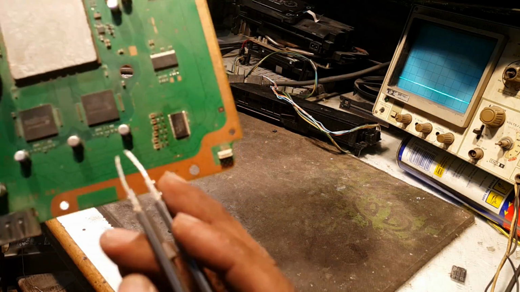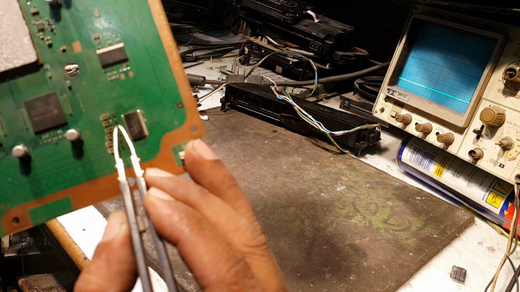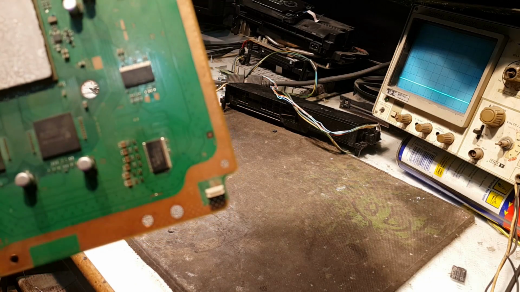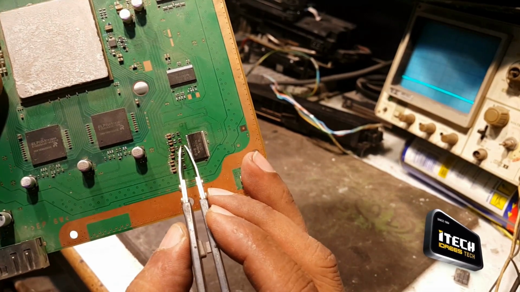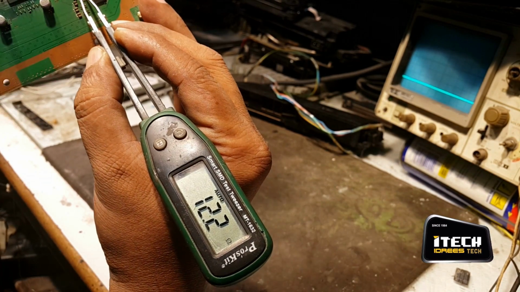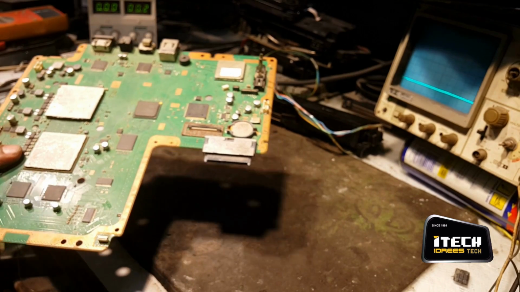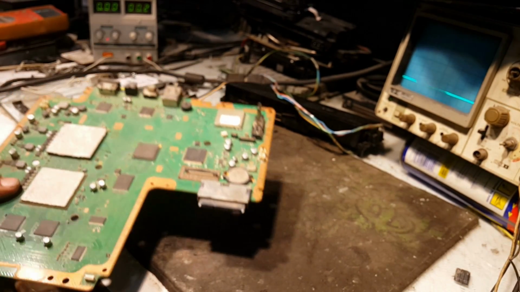Now I have replaced this resistor with 12 ohm, and we'll check its value. It should be 12 ohm. Yes, it is. And now we will check it after fixing it on the heatsink and fan assembly.